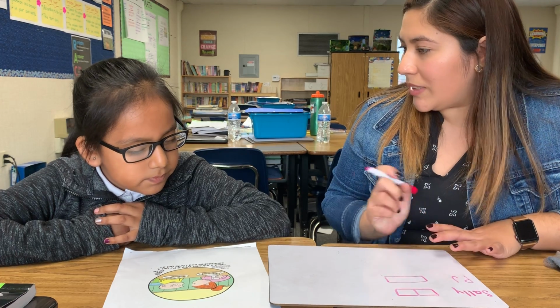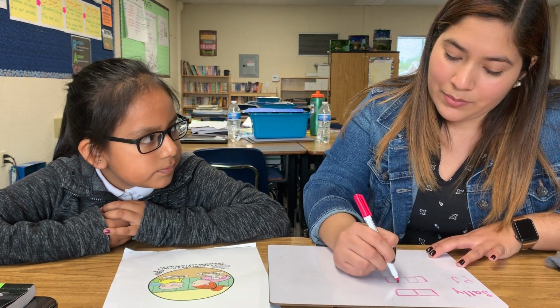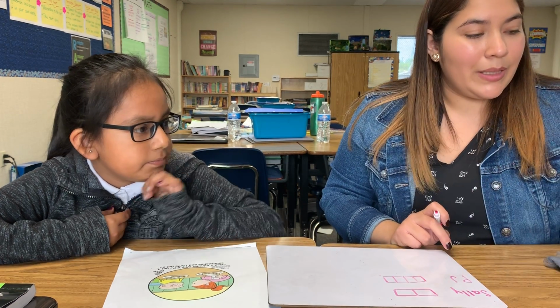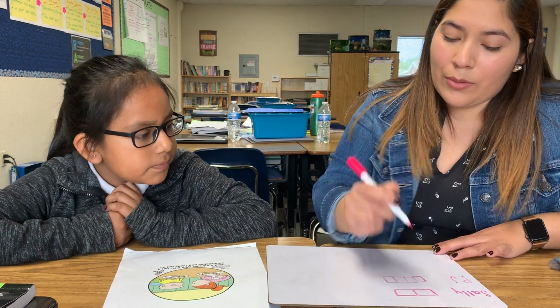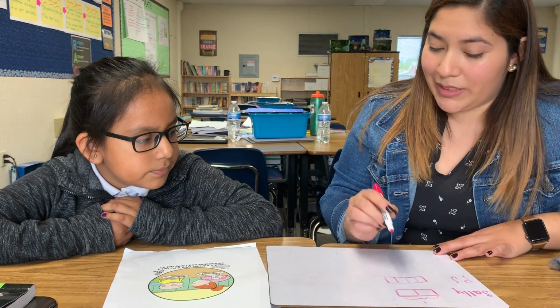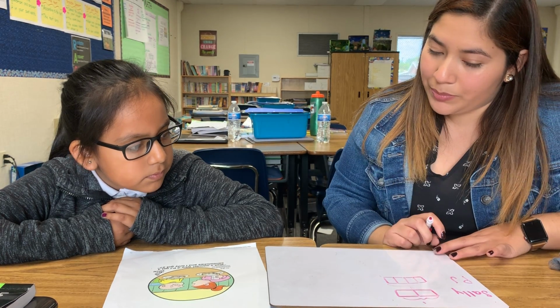And how many pieces was his cut into? 4. So we're gonna do the same. Cut it into 1, 2, 3, 4 equal pieces. Okay, so we know that this equals 1 whole, right? Because it's 1 whole sandwich. And this is 1 whole sandwich.